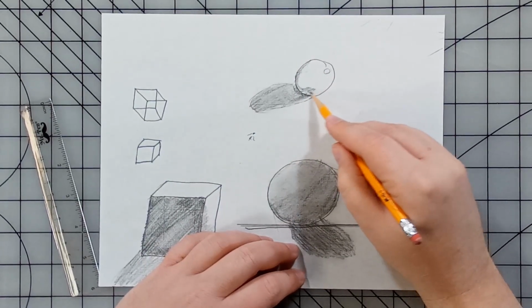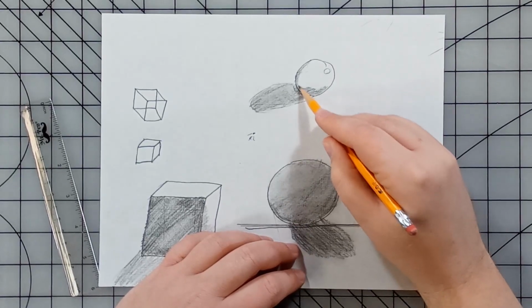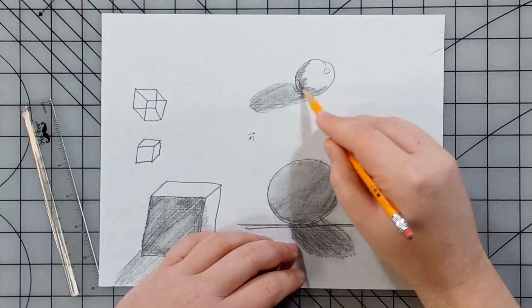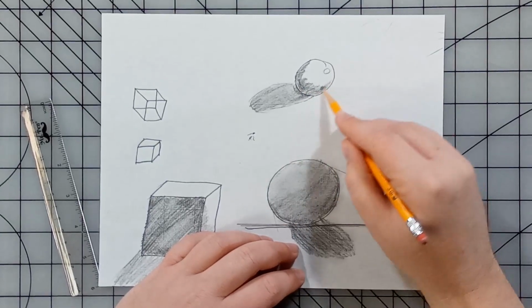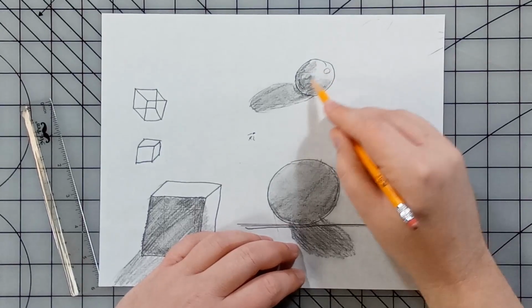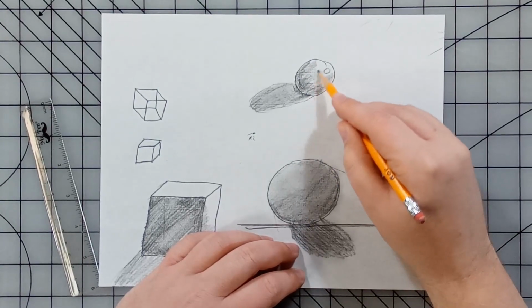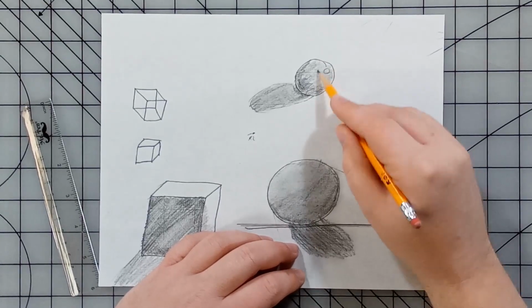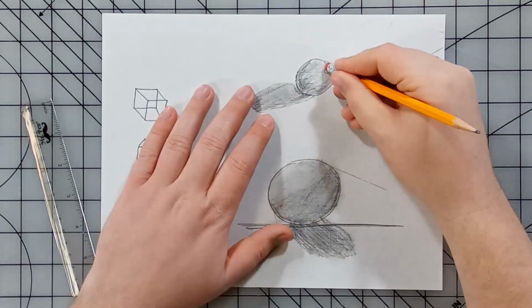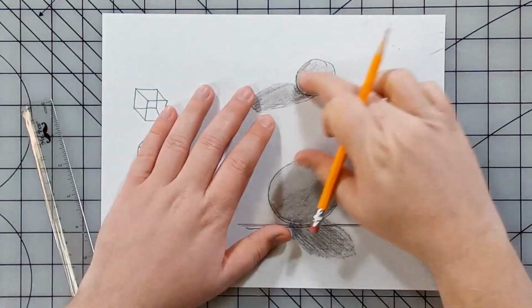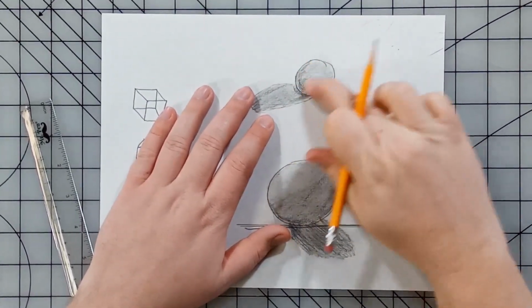So let's kind of try to have it darker around the back. And then kind of a middle shade here. And the lightest shade closest to our very bright spot. I'll hit this with the eraser, try to erase my dumpy line, and smudge it in a little bit.